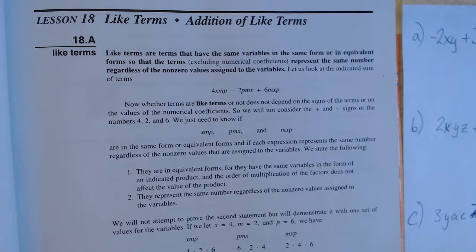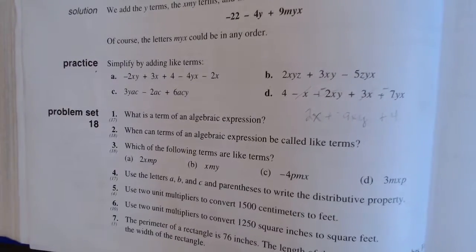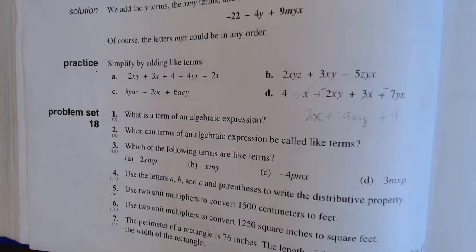Algebra 1, Lesson 18, like terms and addition of like terms. So we should know what like terms are based off of the lesson today, so we have to remember how to add like terms and how to identify them. So we'll be going over practices A, B, C, and D. We'll be going over all of them.